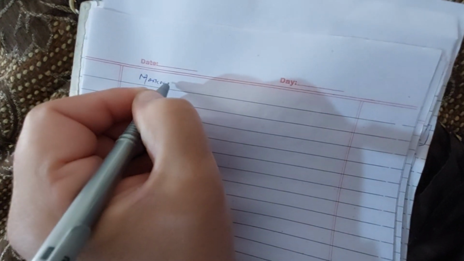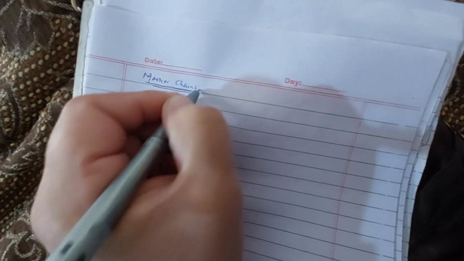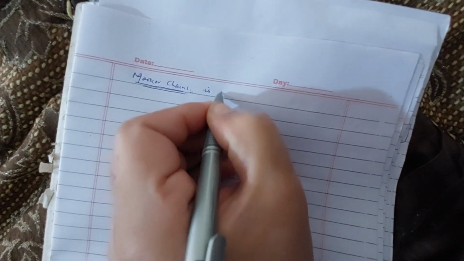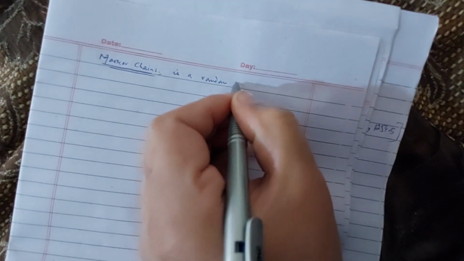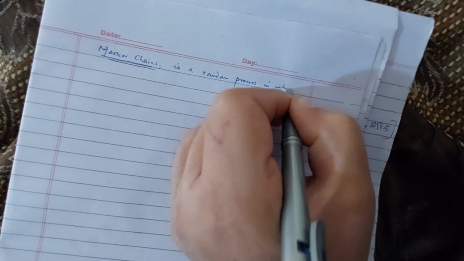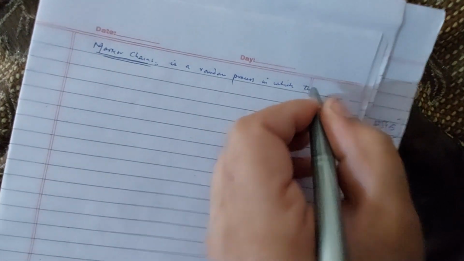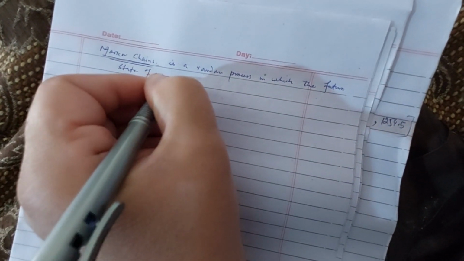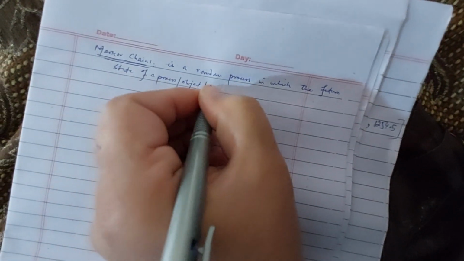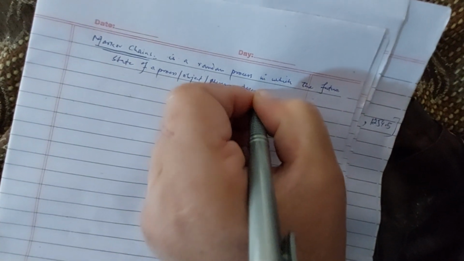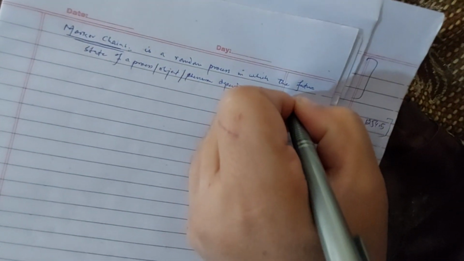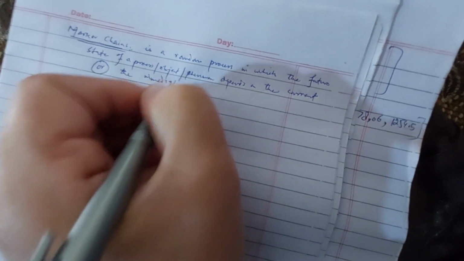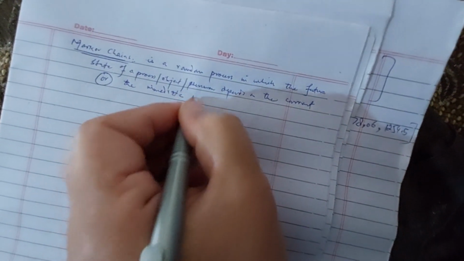Okay, Markov chains is actually a random process in which the future state of a process, object or phenomena depends on the current or the immediate preceding state.